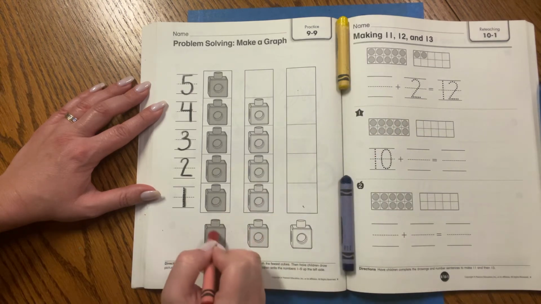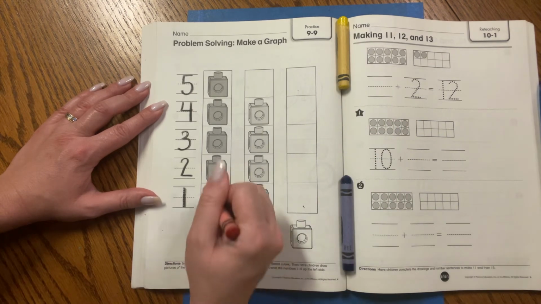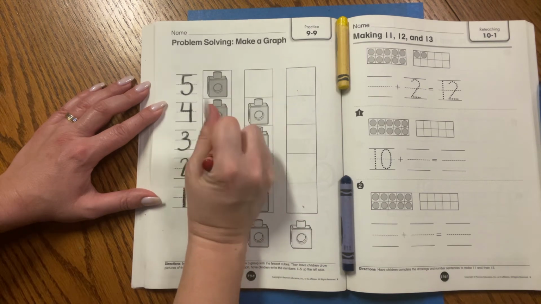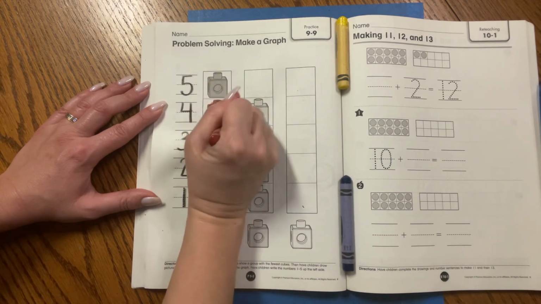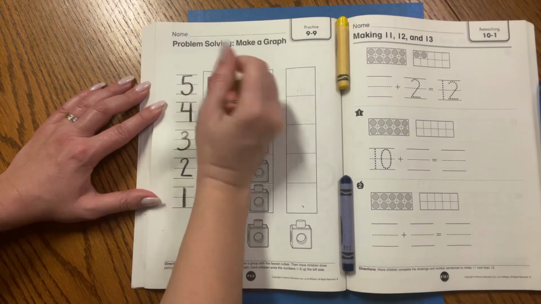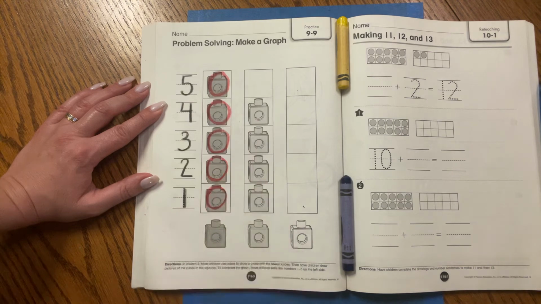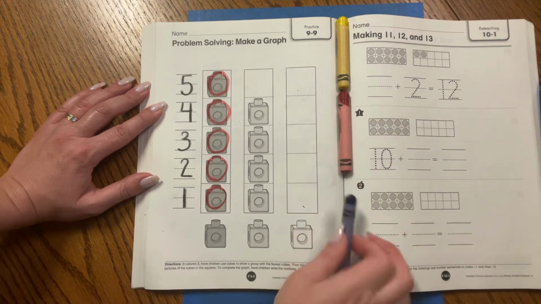So if I had 5 red cubes, 1, 2, 3, 4, 5, I could see that the label matches the picture that I asked you to draw. Great. Now let's get our blue.